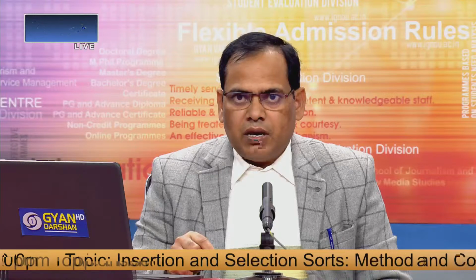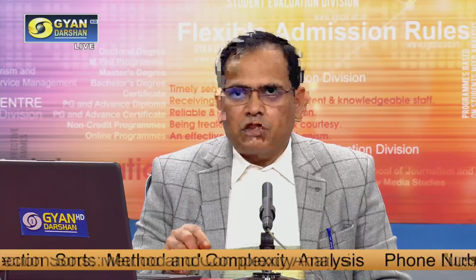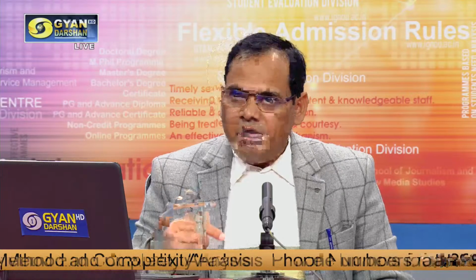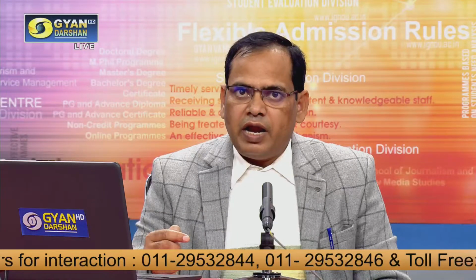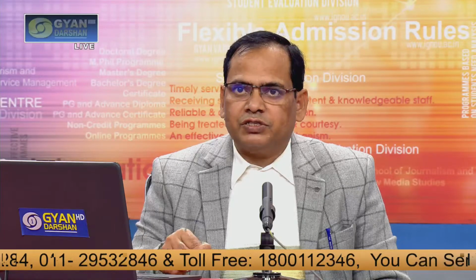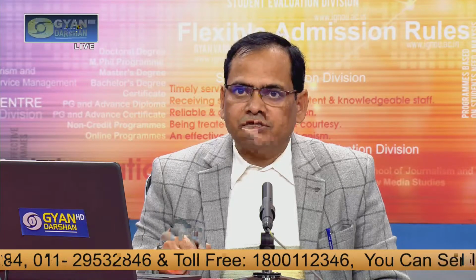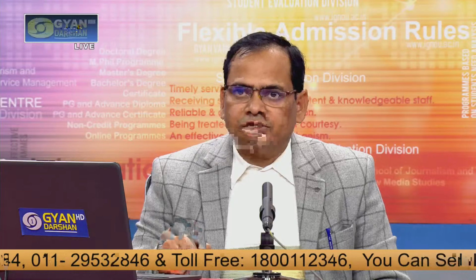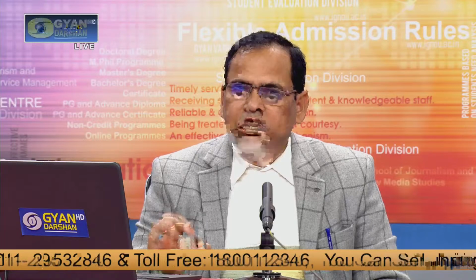inserted. So now by doing this, the first three items are sorted, and next we consider the fourth item from the unsorted list and we again compare it with the last item of the sorted list, that is the third item, and if the fourth item is smaller, then we compare with the second item of the sorted list.